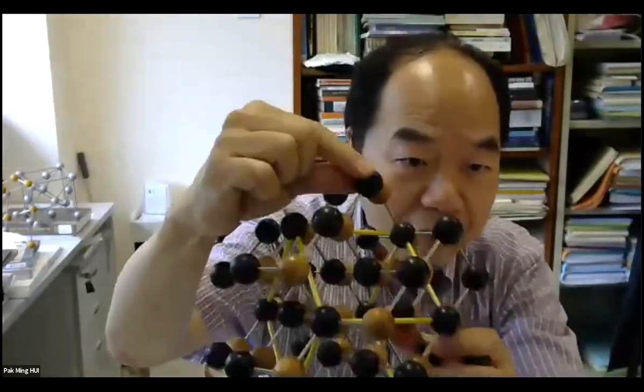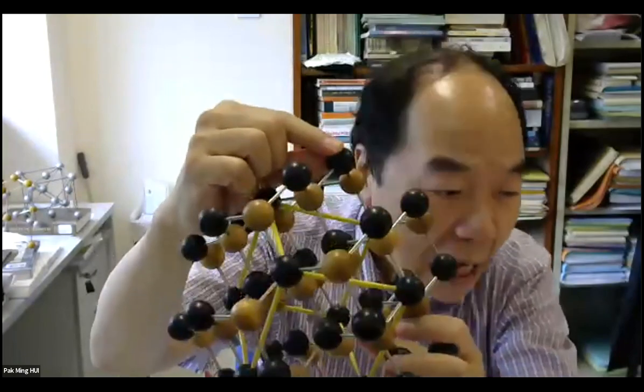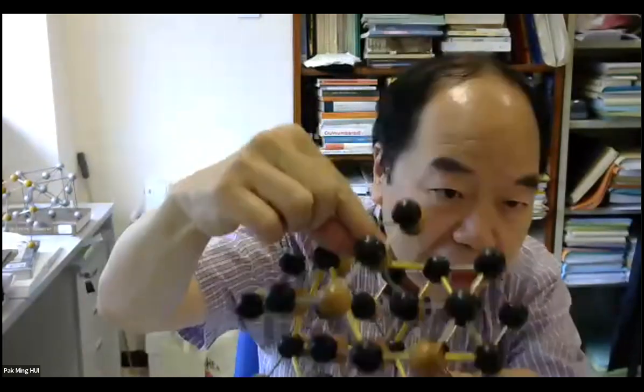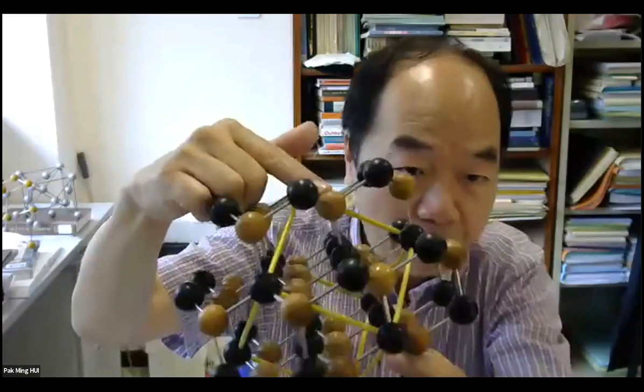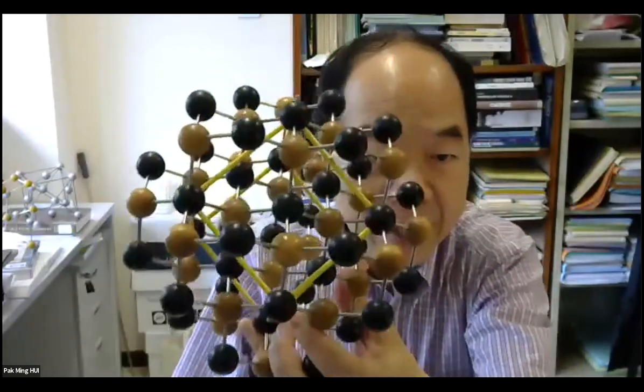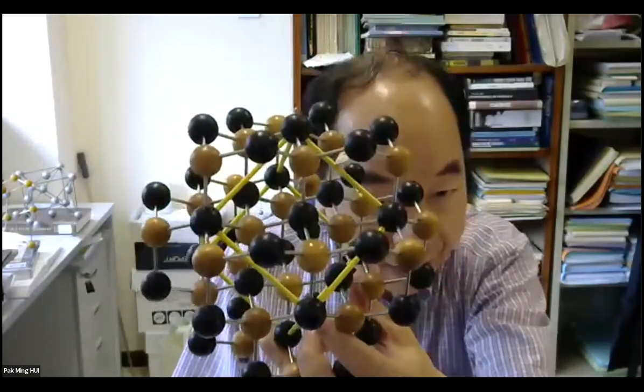Now you can look at one color of dot as a gallium atom, the other color as an arsenic atom. And this is the same structure as silicon, okay? So again, you see this sp3 hybridization is affecting our life in a very important way.